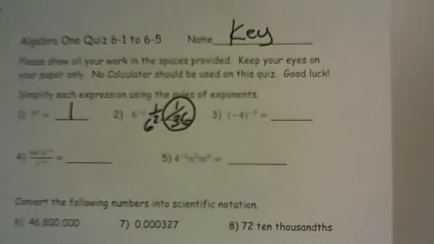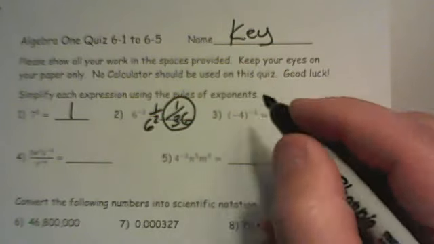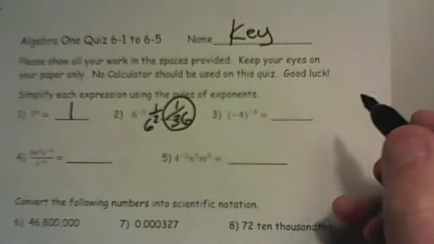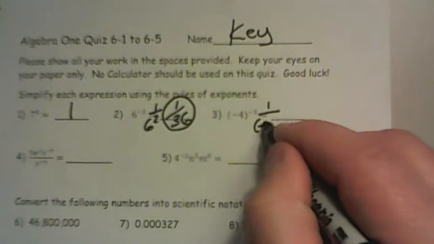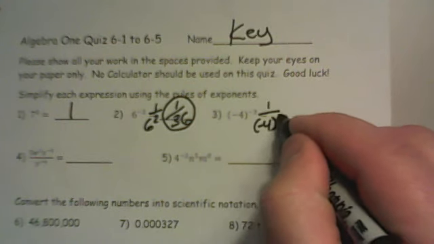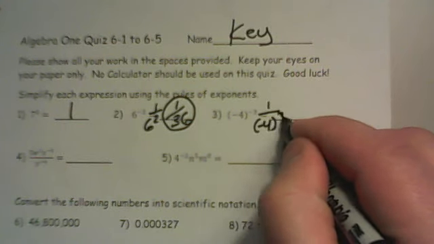Number 3. Similar idea as number 2, but we have a negative 3 as our exponent. So I'm going to put that in the denominator and write it as 1 over negative 4 to the positive third. But negative 4 to the positive third means negative 4 times negative 4 times negative 4. Well, negative 4 times negative 4 is 16, and 16 times negative 4 is negative 64. So number 3 is 1 over negative 64. Let's take a look at number 4.